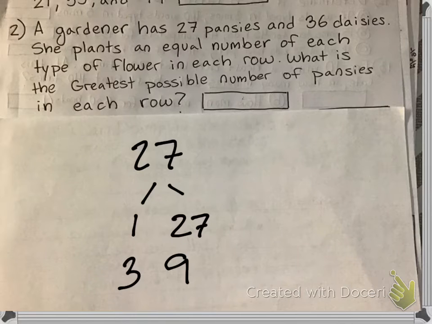So now we go again from the biggest to smallest. 27, is that a factor of 36? No, it is not. I see all the heads shaking. 9, is that a factor of 36? Yes, it is. So that means that the greatest number that we could plant in the row would be 9. Our answer would be 9.